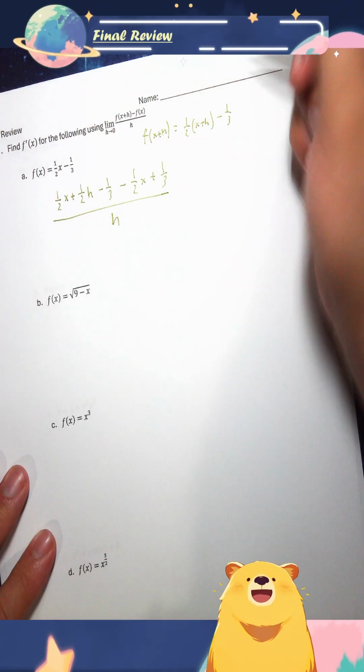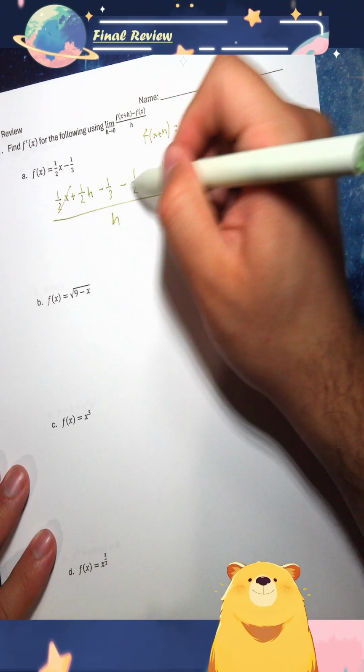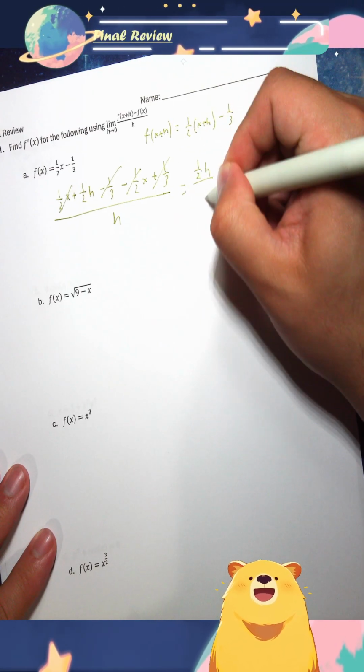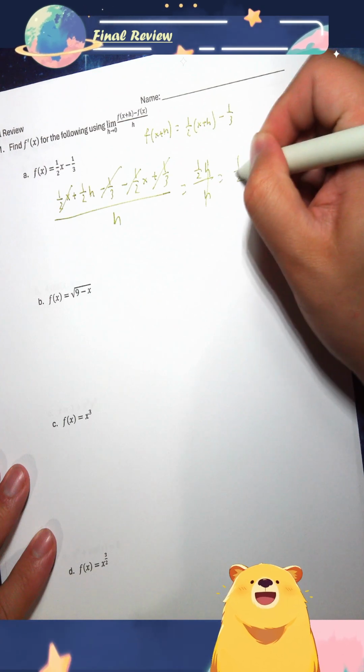And then I just distributed that already, so that cancels out. You're left with 1/2 of h over h. That cancels out to be 1/2.